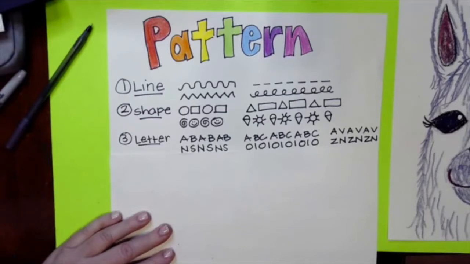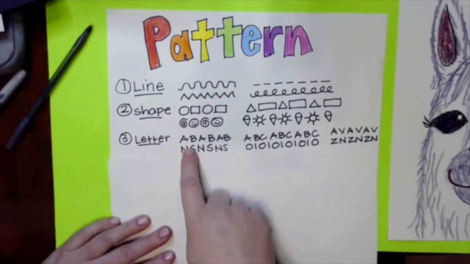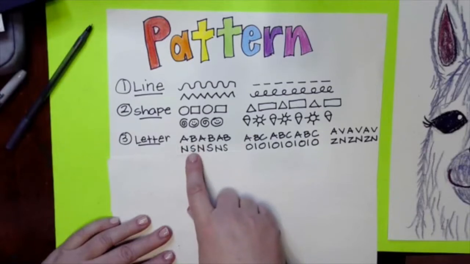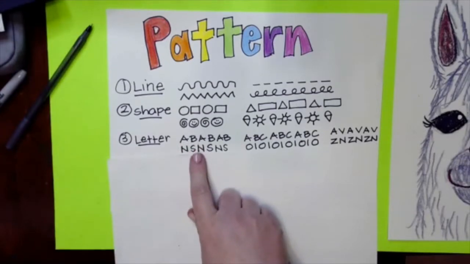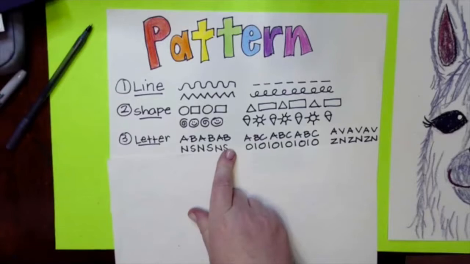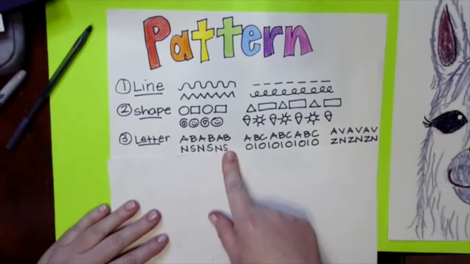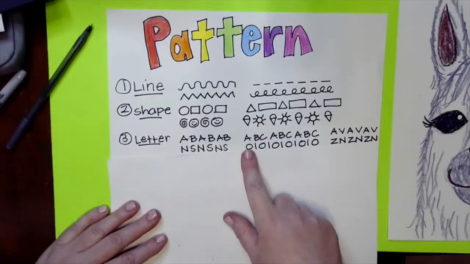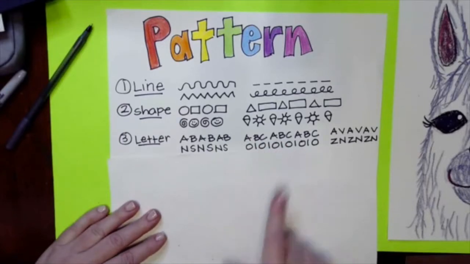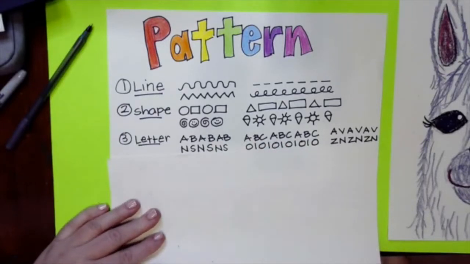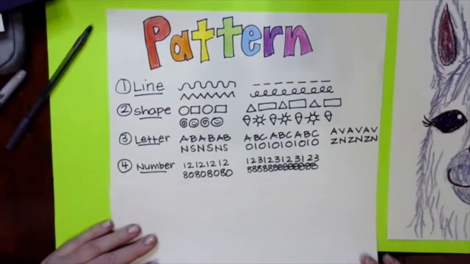You could do letters from your name. My name is Nikki, so I used the N, and my last name is Stone, so I used an S, N-S, N-S, N-S. I made that my pattern. I chose O-I, O-I, O-I. It almost looks like 0101, so it could be either, because we also have our number patterns.